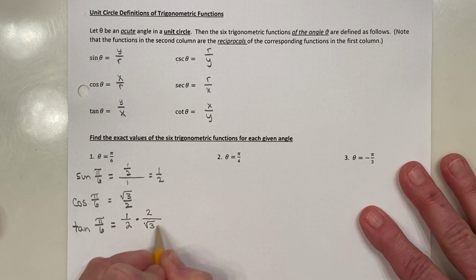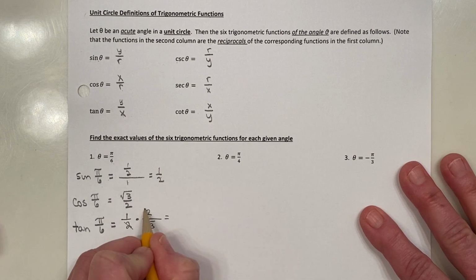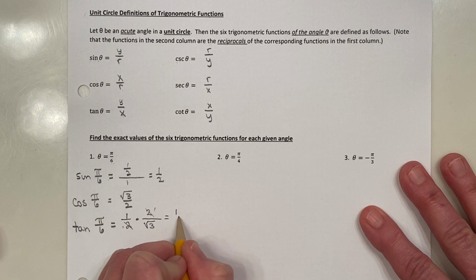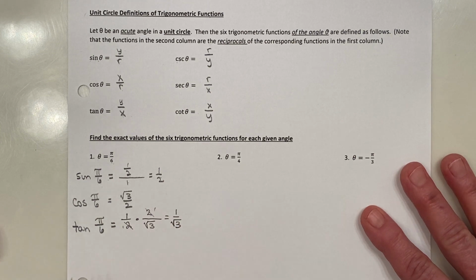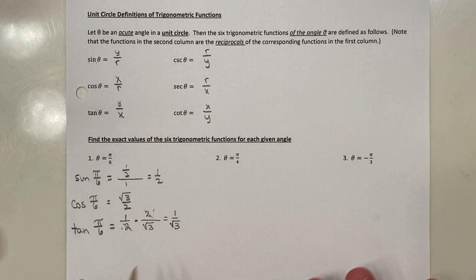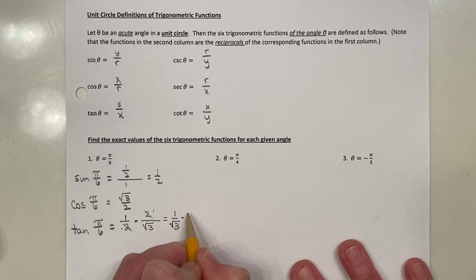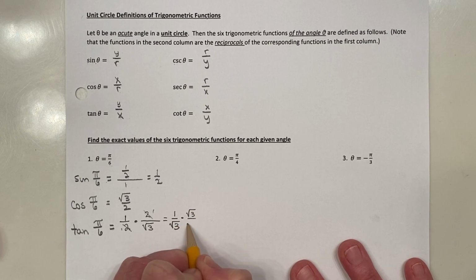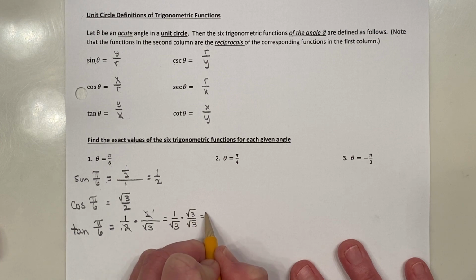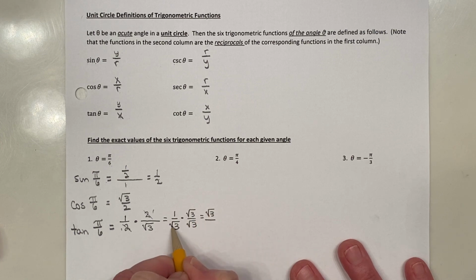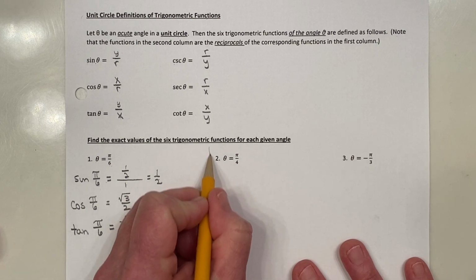So we have a little bit of work to do here. The 2's will divide out, and we're left with 1 over the square root of 3. And that's a fine answer, but let's rationalize it. So to get the square root out of the denominator, let's multiply by the form of 1, square root of 3 over square root of 3. So the tops multiply, give me square root of 3. Square root of 9 is just 3 down here.